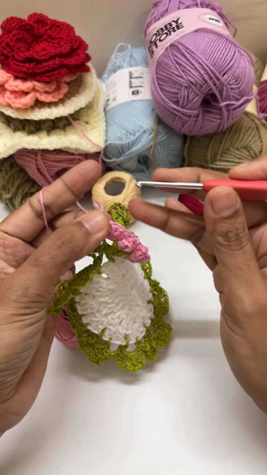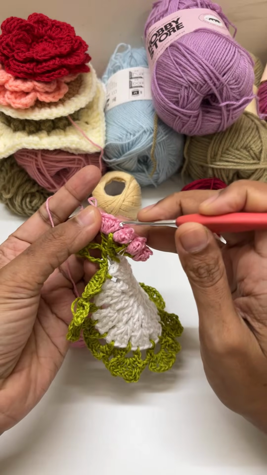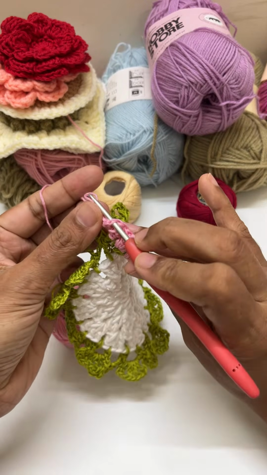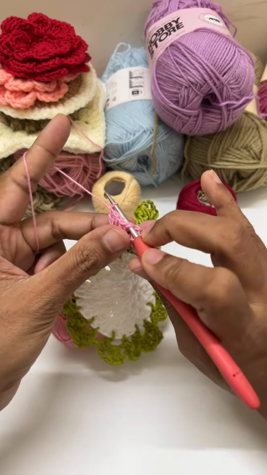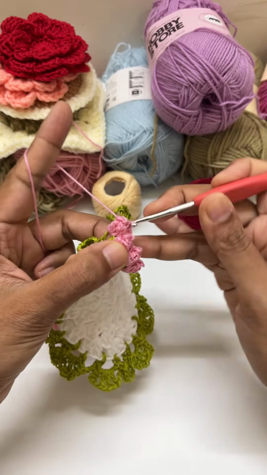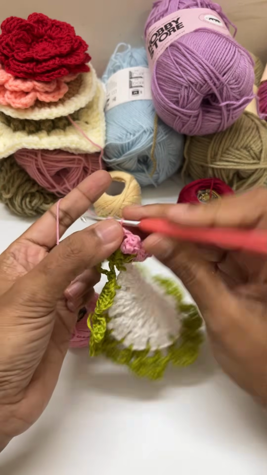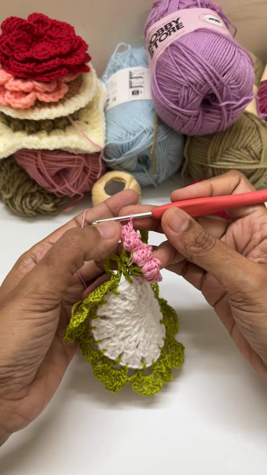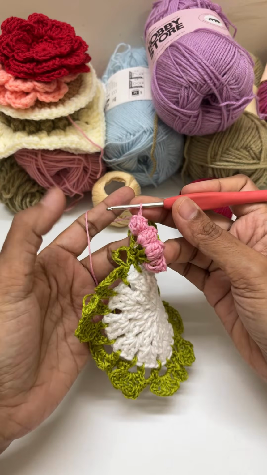Remove your hook, insert it into the very first stitch of this set, insert it into the same loop and bring it out, and chain 1. So we've made 1, 2, 3, 4 and 5 petals.